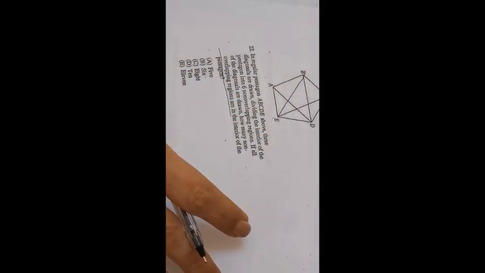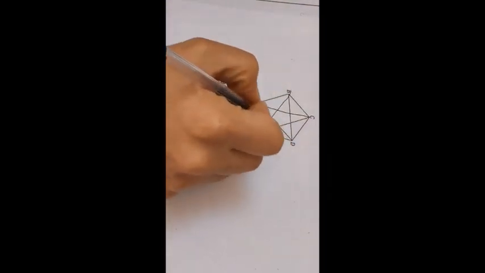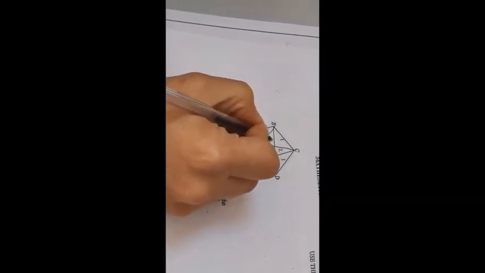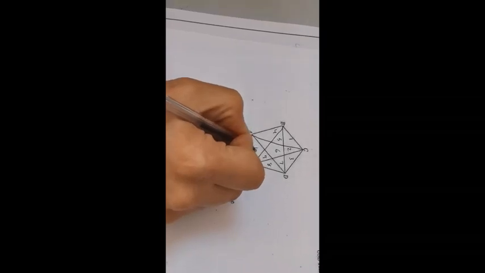This is one, I need to draw this one, and this is the other one. Now we need to count how many regions we have: 1, 2, 3, 4, 5, 6, 7, 8, 9, 10, 11. So we have 11.